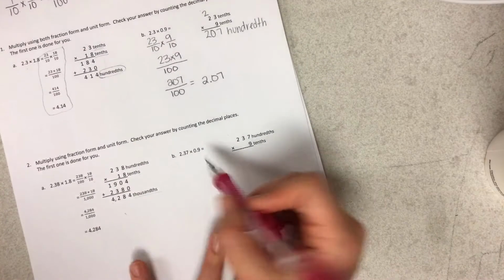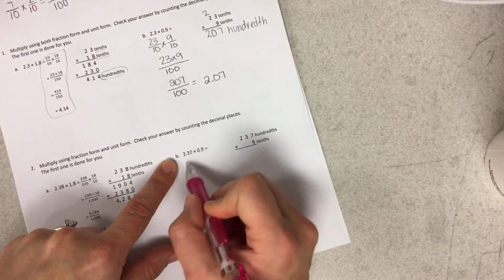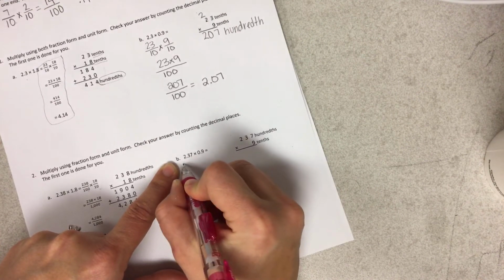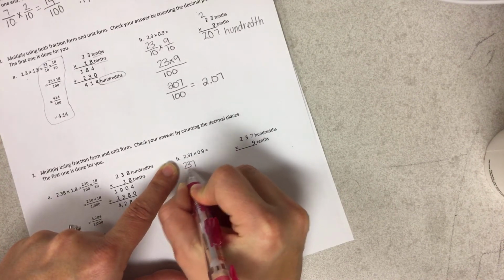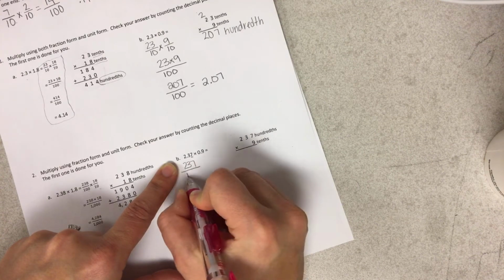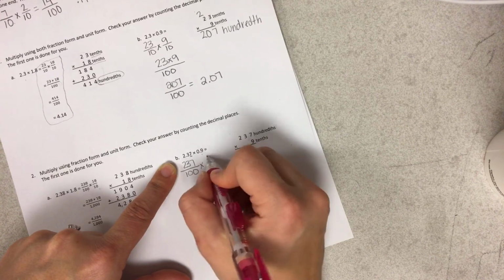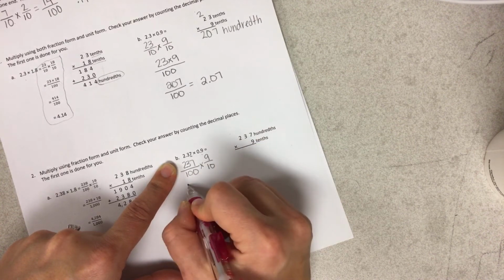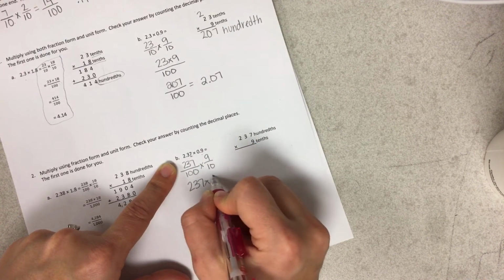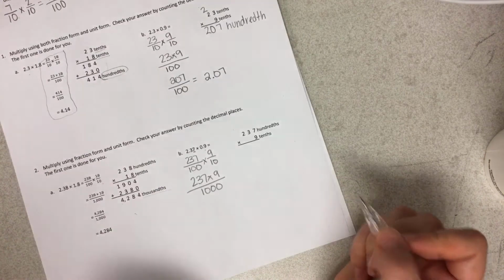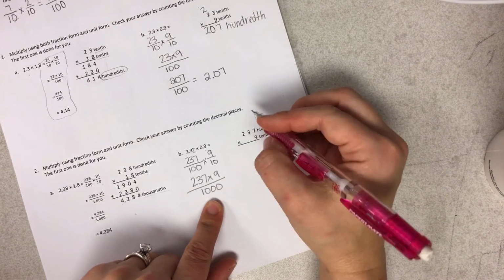That's okay. All right, so now I'm going to set up that fraction first, where I have 2 and 37 hundredths. So I know that I'm just going to take that decimal away, but I knew that it was hundredths, so that's what my bottom number, my denominator, is going to be. And then it's 9/10. So I know I'm going to do 237 times 9, and then 10 times 100 is 1,000. Okay, so this is where I'm going to come over here and do my problem.